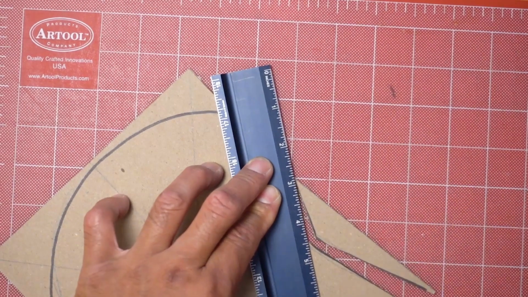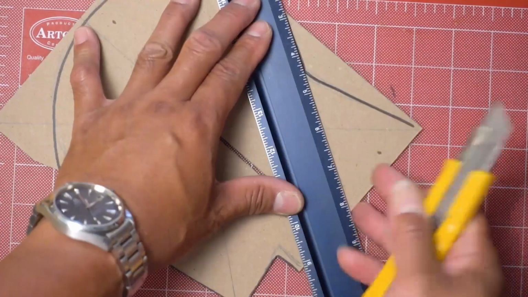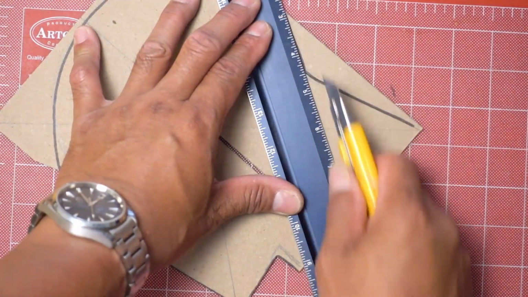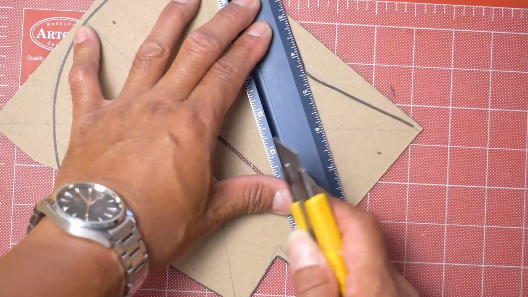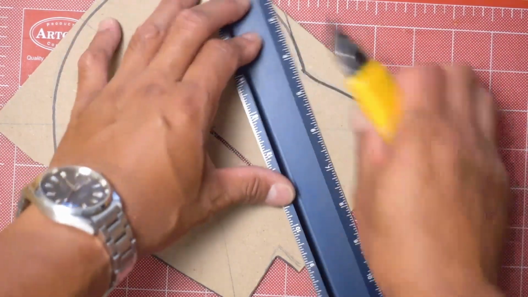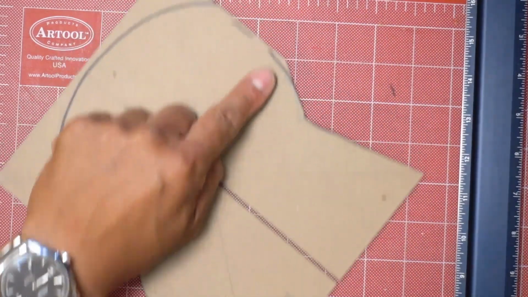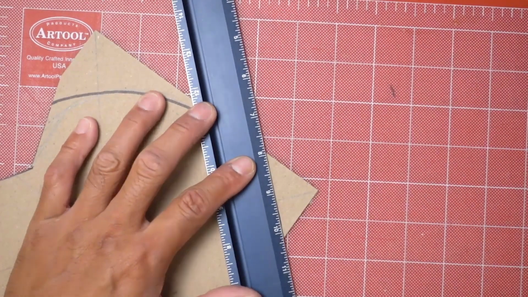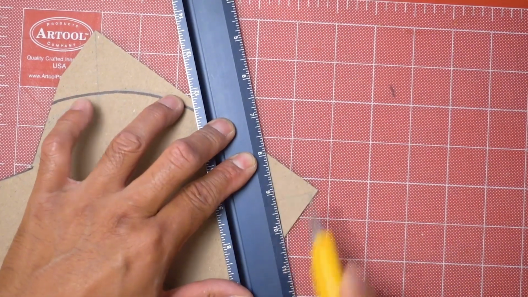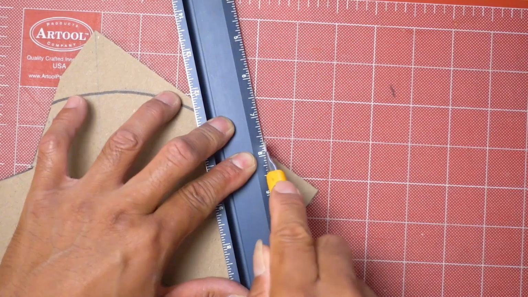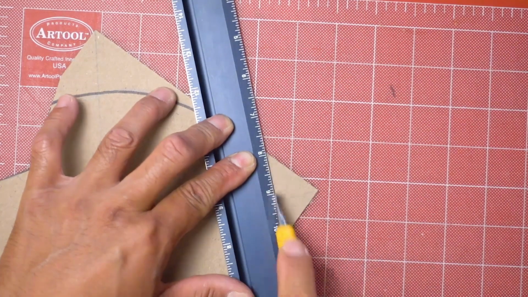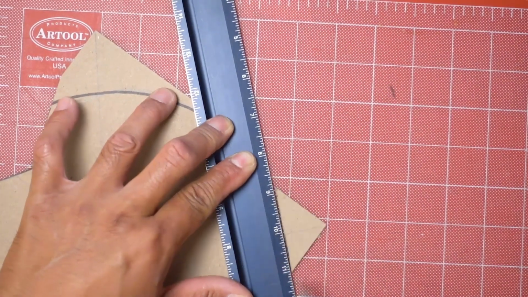Just be careful because my thumb is right here and I'm cutting this way. So if the knife slips, I'm going to cut my thumb. So just go very slow. You can see that there's a little peak over there. We're going to deal with that in a second. So again, I'm just going to cut straight lines, very slowly, very carefully, letting the knife do the work. I'm not pressing very hard.